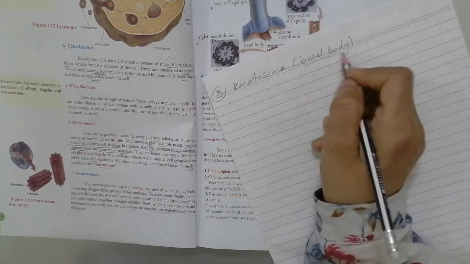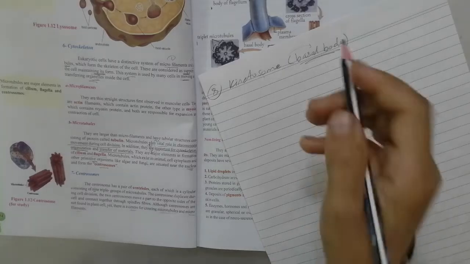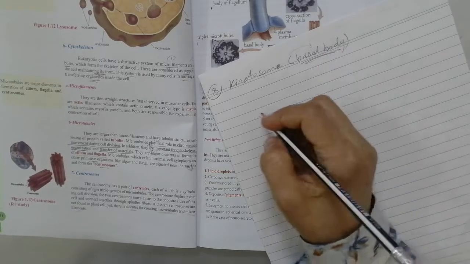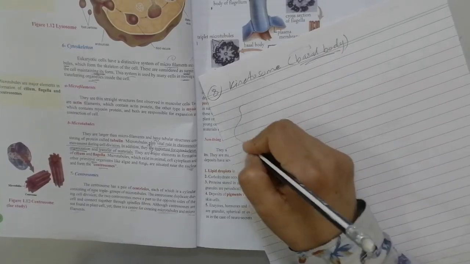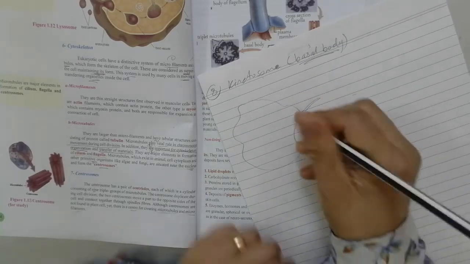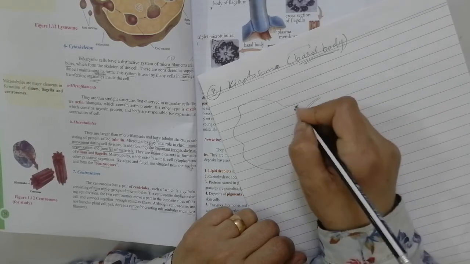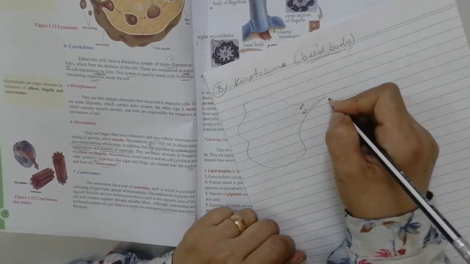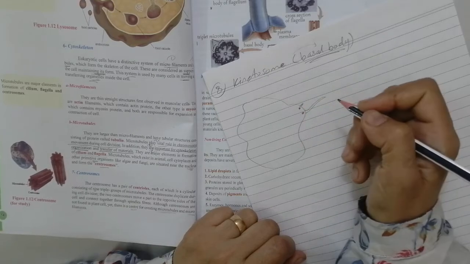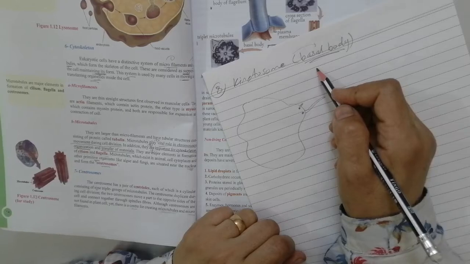So kinetosome is a basal body. Another name for it is the basal body. Why do we call it the basal body? Because, this is a cell here, when it has a flagella or it has a cilia, this basal body is found here at the base of the flagellum or at the base of the cilia. So that's why it's known as the basal body.